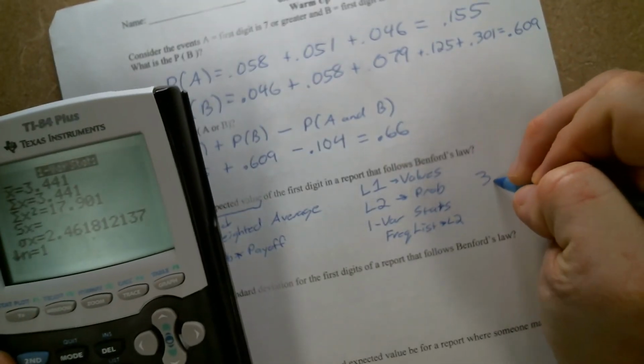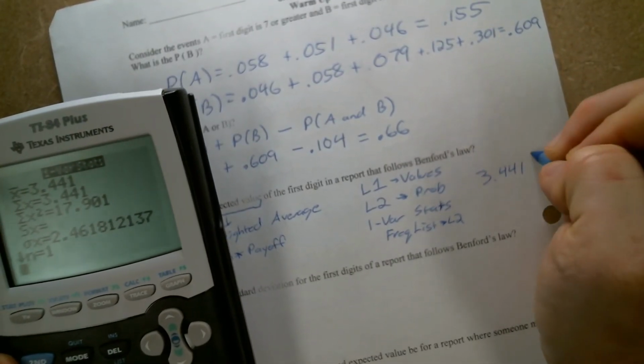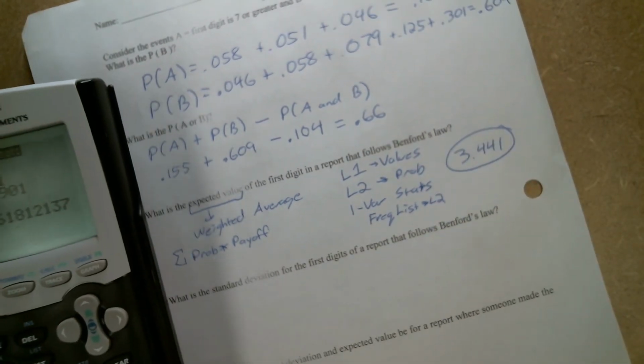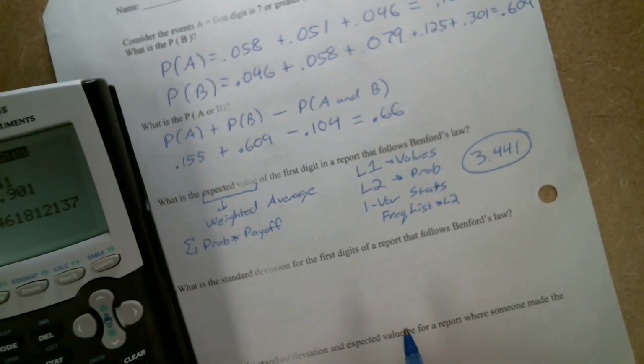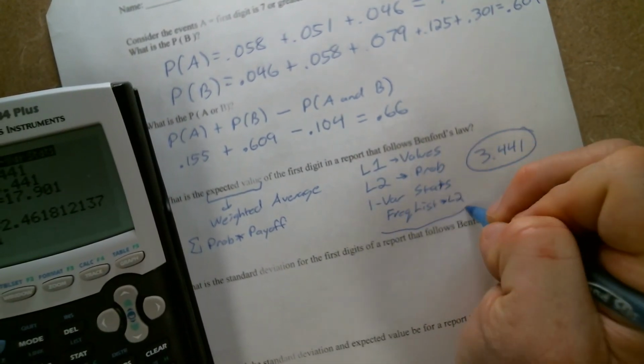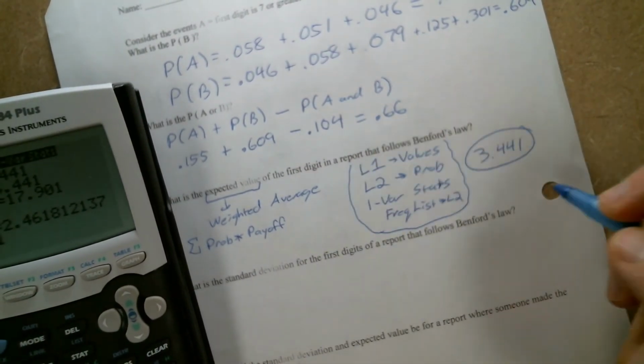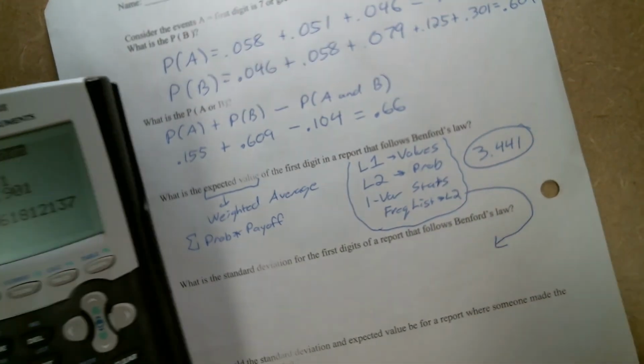So 3.441 would be my expected value, which again is really just a weighted average. And the reason I did it on the calculator is pretty much everything I did here is the same exact thing I have to do down here.